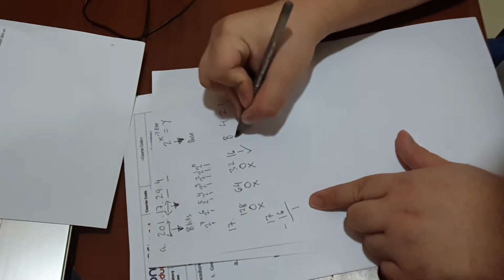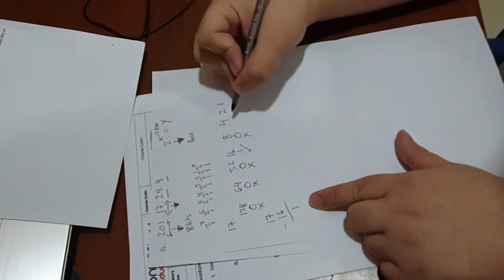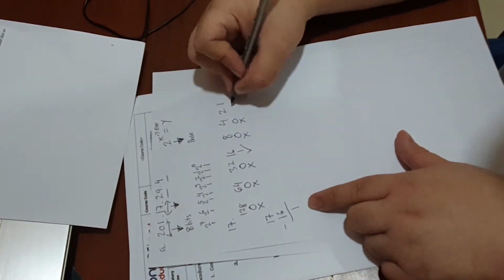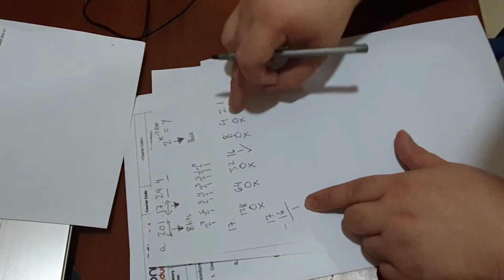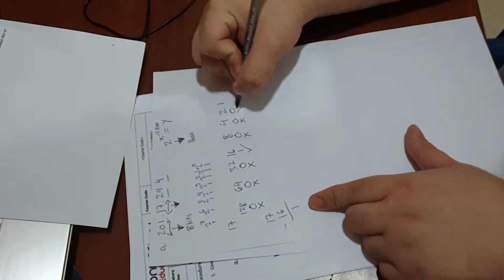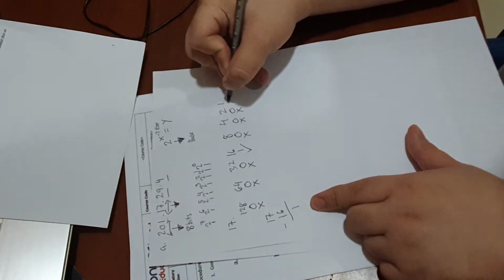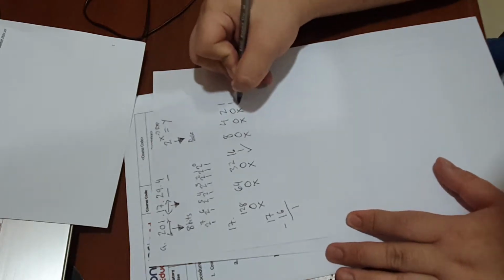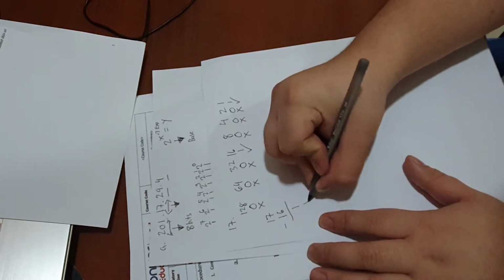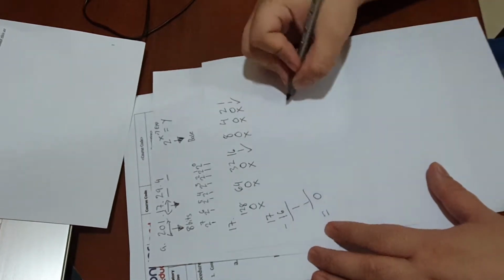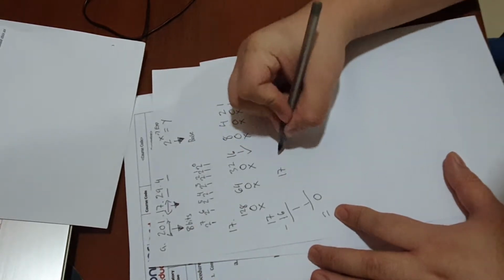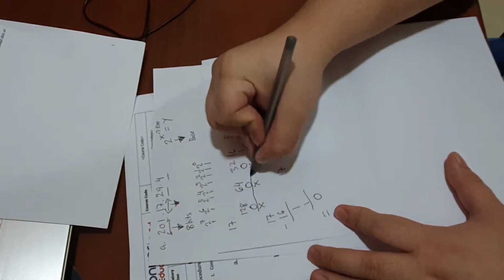No. Higher than 4? No, X. Higher than 2? No. So the last one is 1, so we use that because it is equal to this number. So the value of 17 in binary is this number.